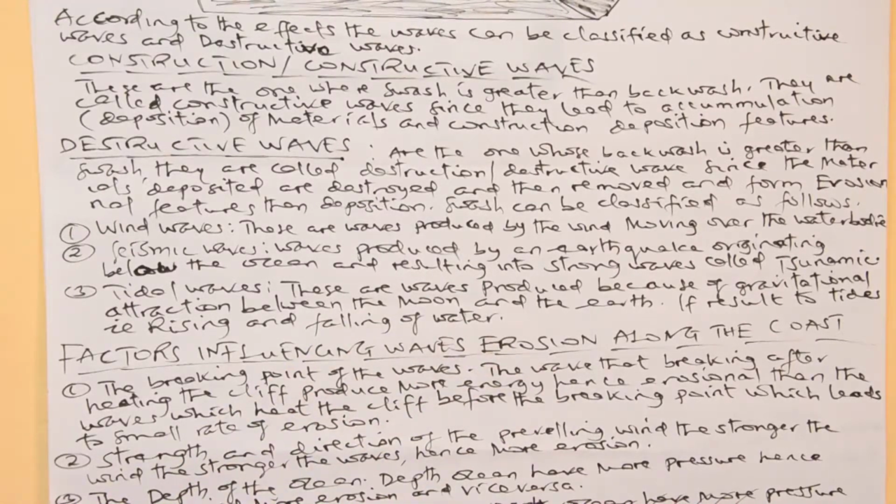This results in tides, the rising and falling of the water, kushikwa kupatwa kwa nani? Kwa jua.